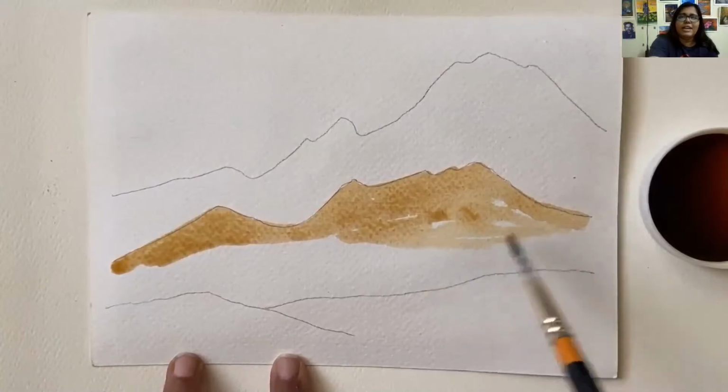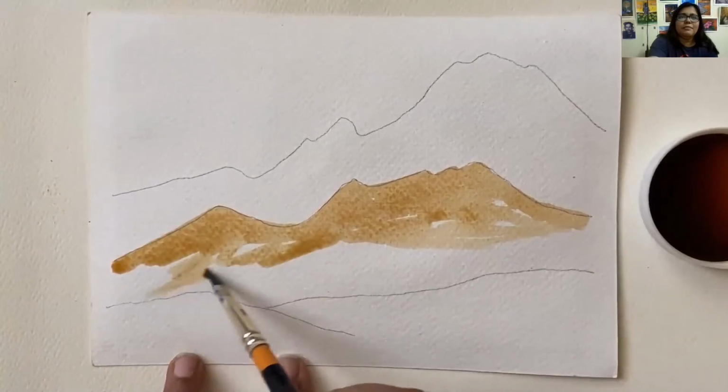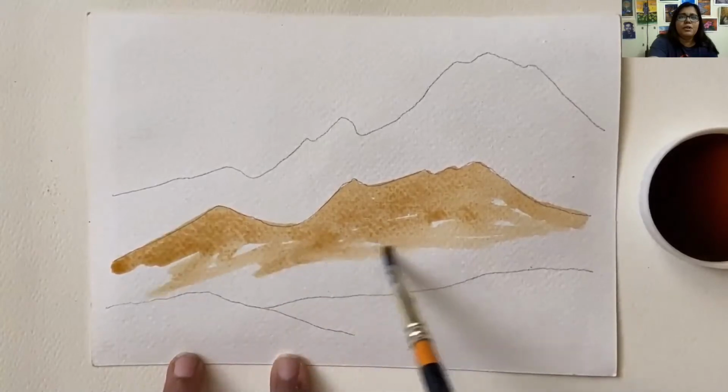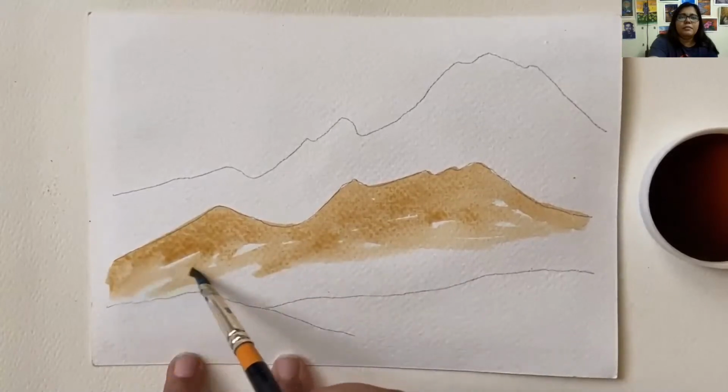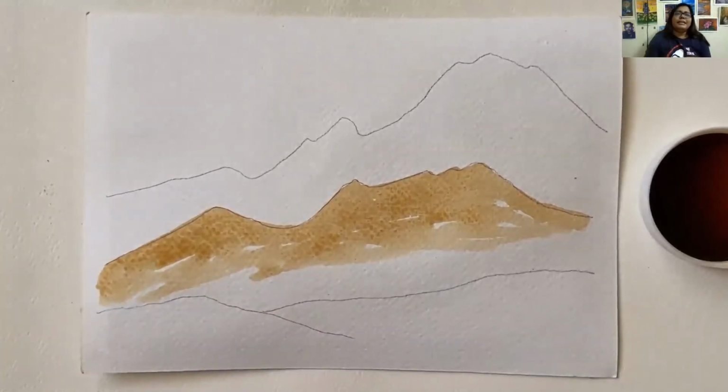You can leave some white spaces like this if you want, all right? Just drag that color downwards. Get it done till this point. Okay, see, I have not covered the entire mountain with the coffee color. I have just painted half of it. I started with the top and then I dragged the color downwards. You can see I have left some white spaces also.